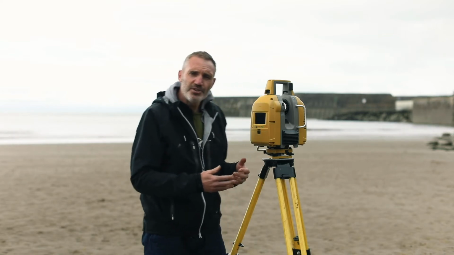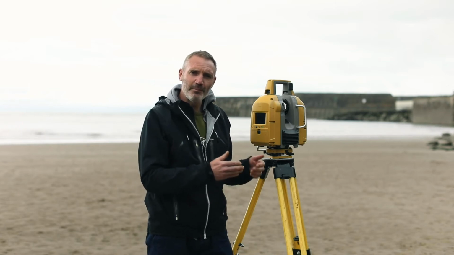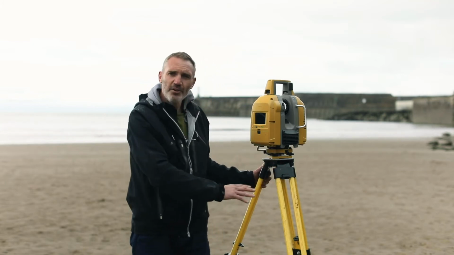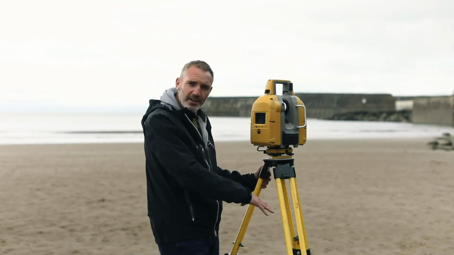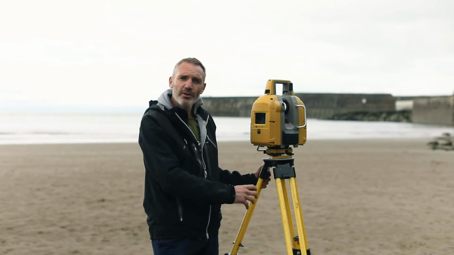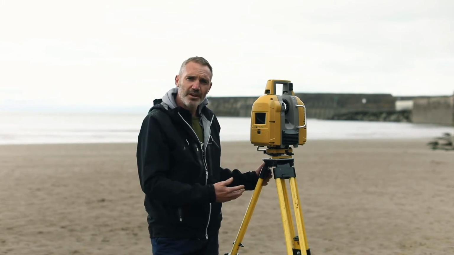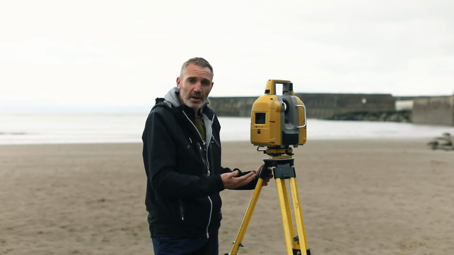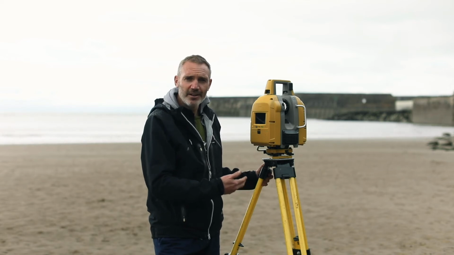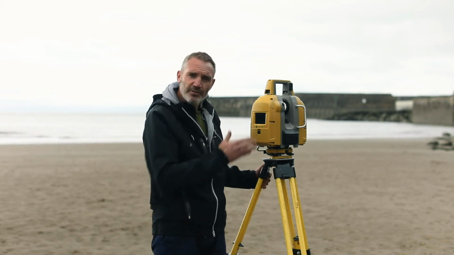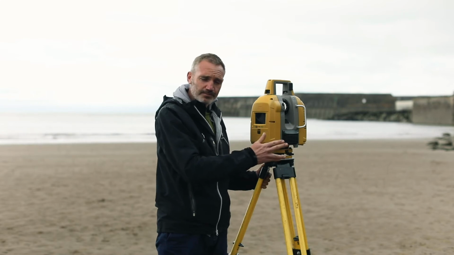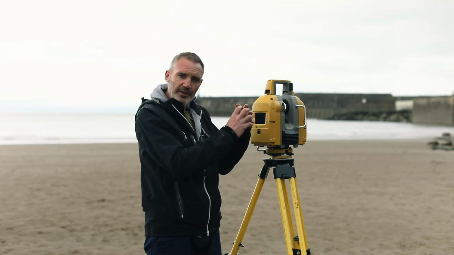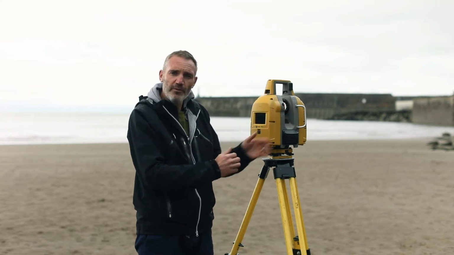The other method for registration is called occupation and backsite, and that relies on occupying a known position with the scanner. So we might have a survey peg banged in the ground here, and we've picked up its coordinate using a GPS or a total station. That coordinate is usually in a local grid system, and in the UK we use the Ordnance Survey National Grid. And then we need to backsite onto another known point.